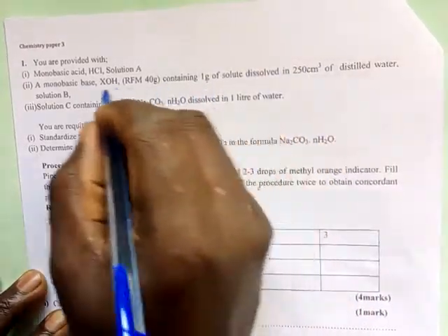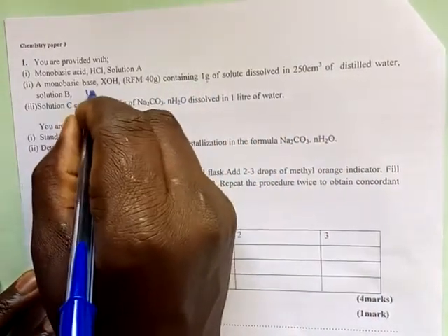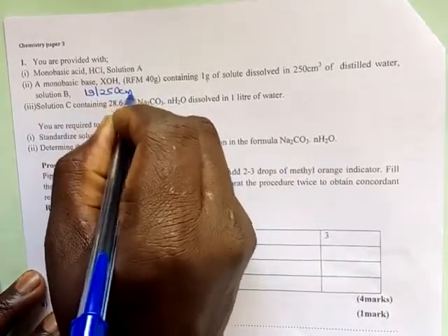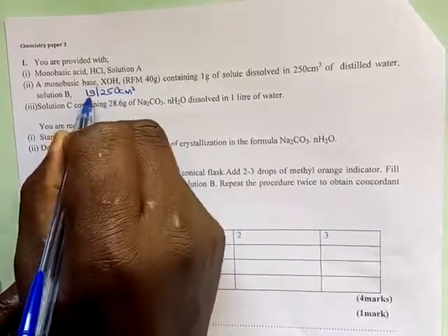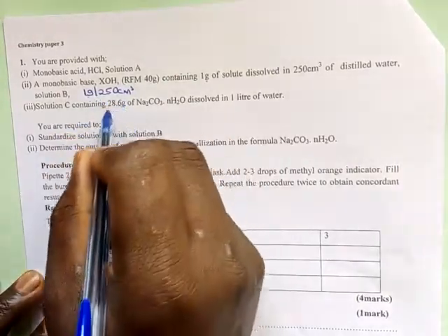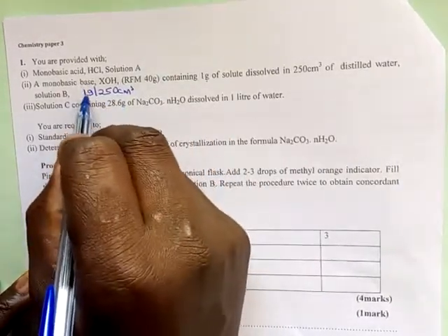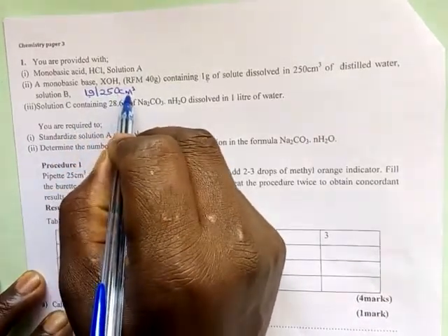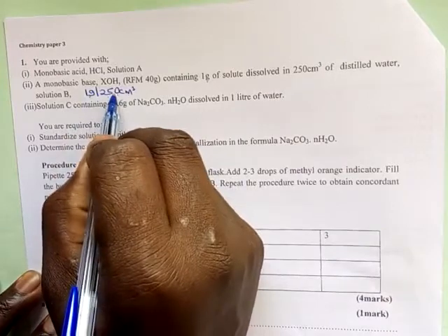So this is 1 gram per 250 centimeters cube. This is the mass in 250. In case you want per liter, you know what to do. You will ask, if 1 gram is in 250, what about 1,000 centimeters cube?